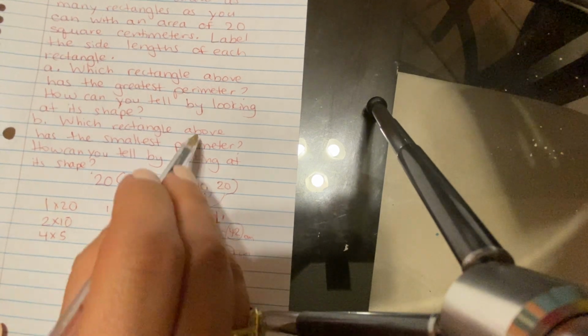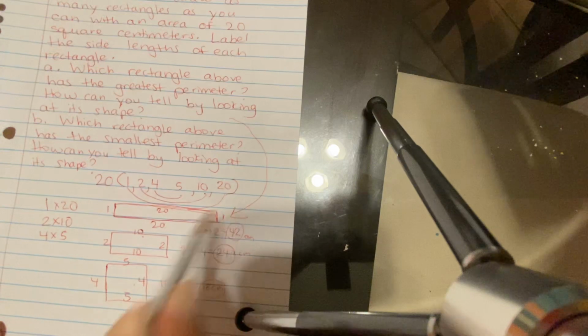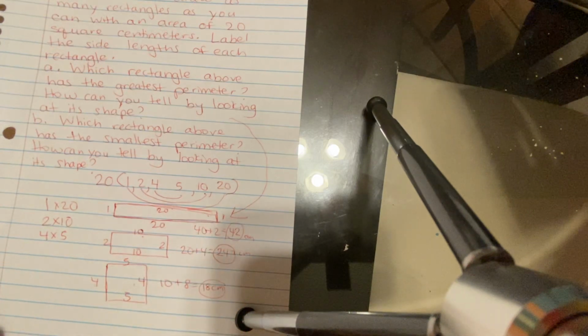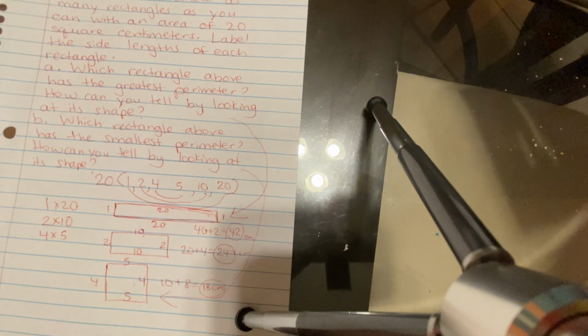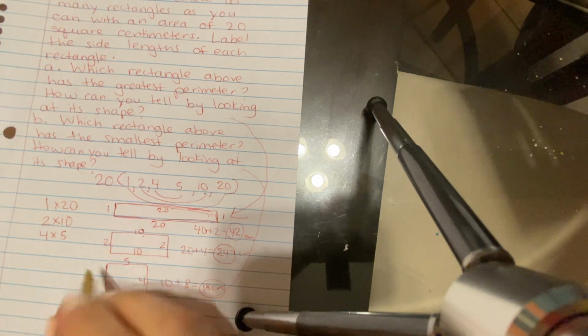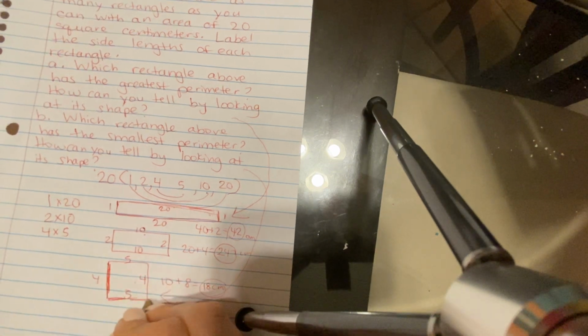Which one has the greatest? I'm just going to do a little arrow. And I've already explained to you, you can write it out if you want to. The one that is the longest is going to have the greatest perimeter. I can tell by its shape. Which one had the smallest? It was this one because it looks almost like a square. You don't have as much to go around.